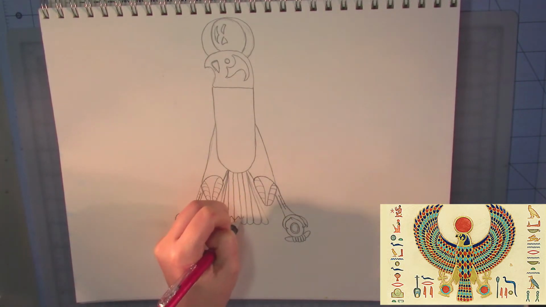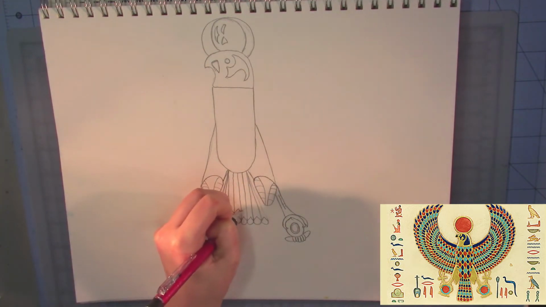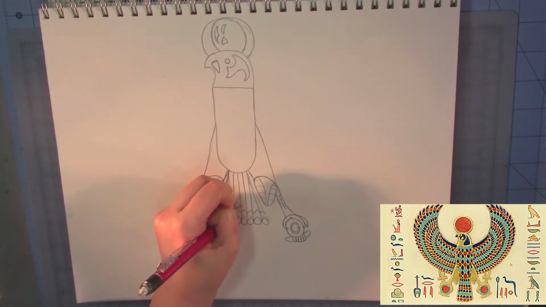And we're going to put some of the inner pattern of the tail feather here. It's just going to be a simple zigzag. You can put in a straight line, you can put circle, whatever kind of pattern you would like.